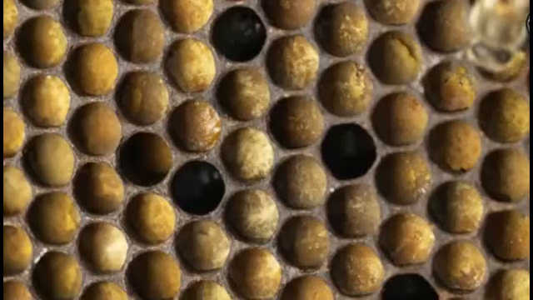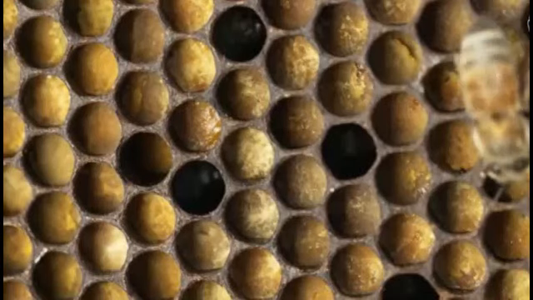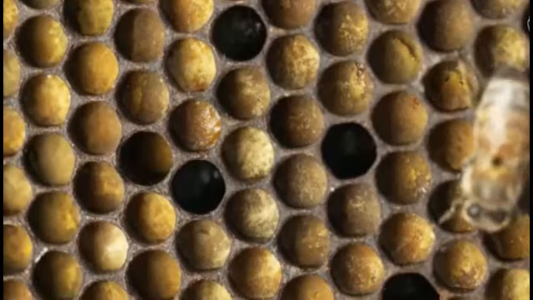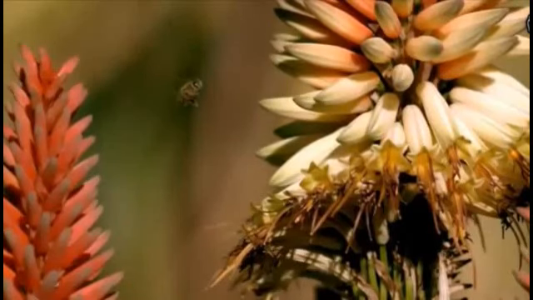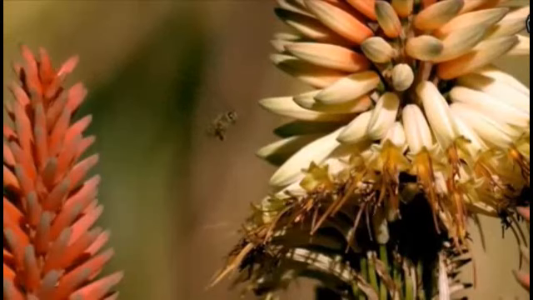It is noteworthy that the pollen that the bees collect may be pure, containing one type of pollen, or mixed, containing several types that the bees collected from different plants during their journey.